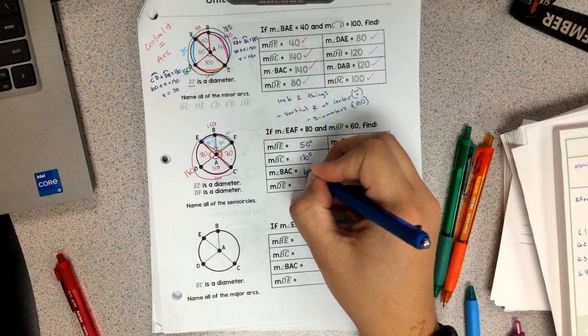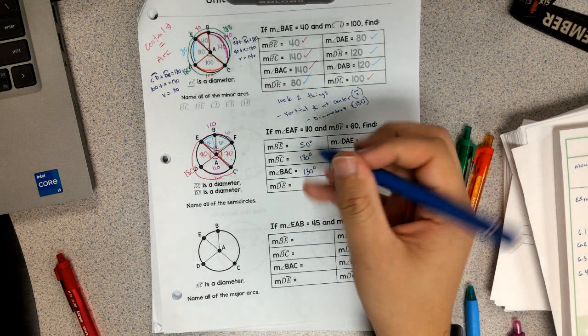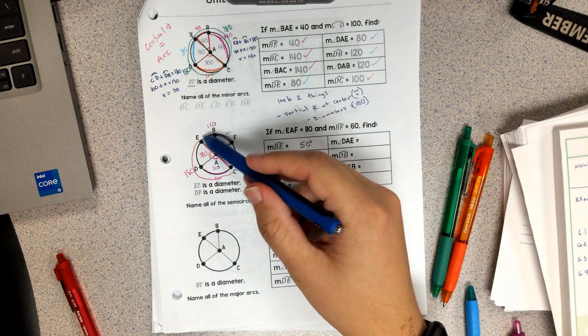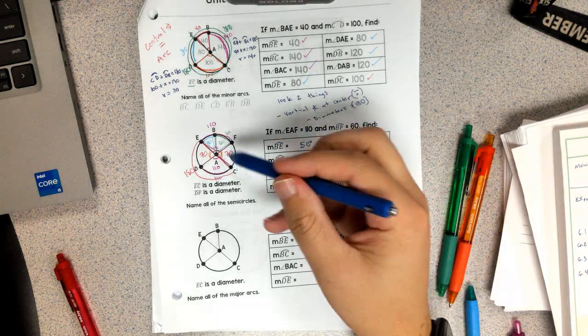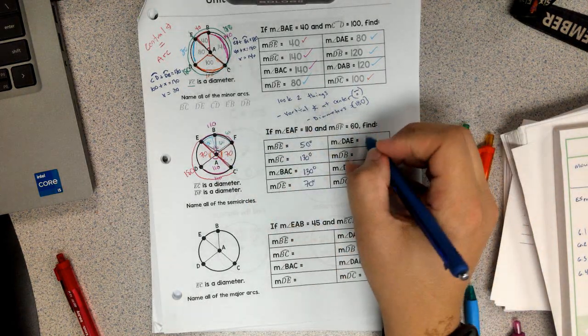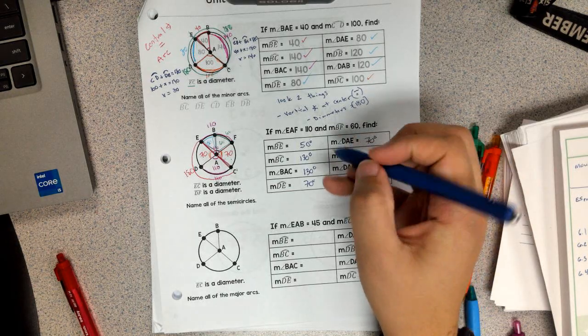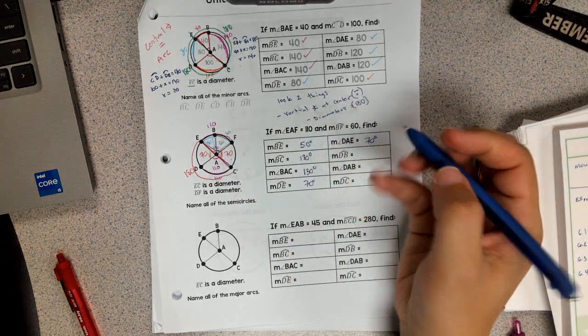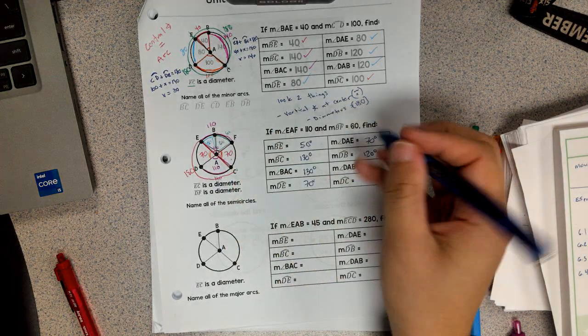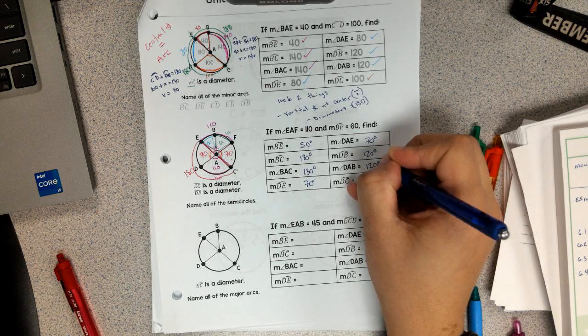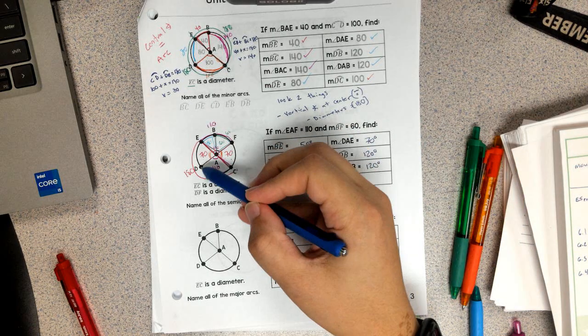BAC is the same as arc BC, so 130 degrees. Arc DE was 70 degrees. Angle DAE is the same as the arc, so 70 degrees. Arc DB has a 70 and a 50 piece, or 120 degrees. Angle DAB has the same two pieces, so 120 degrees. And arc DC, 110 degrees.